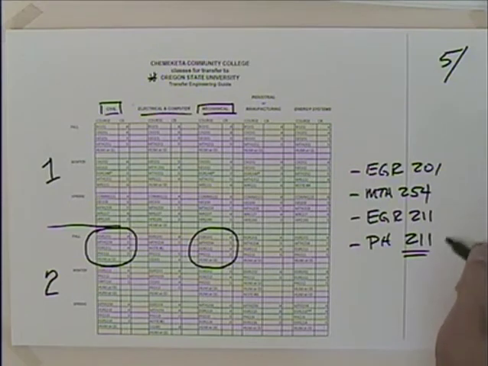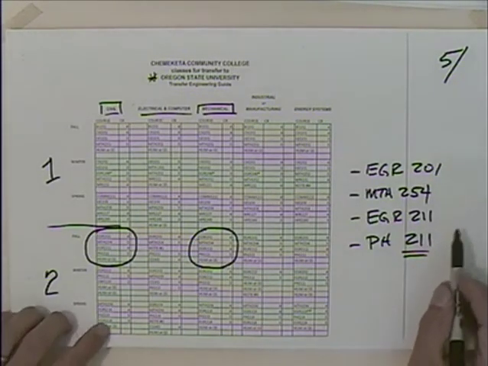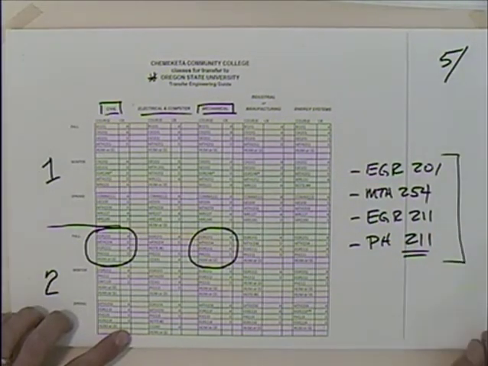So make sure that you're in those classes. Now, if you're taking this part-time, obviously maybe you've only got a couple classes, and that's fine. You're on a little different schedule. But if you're trying to get through this program in a couple of years and transfer to university, this is probably the set of classes that you need.